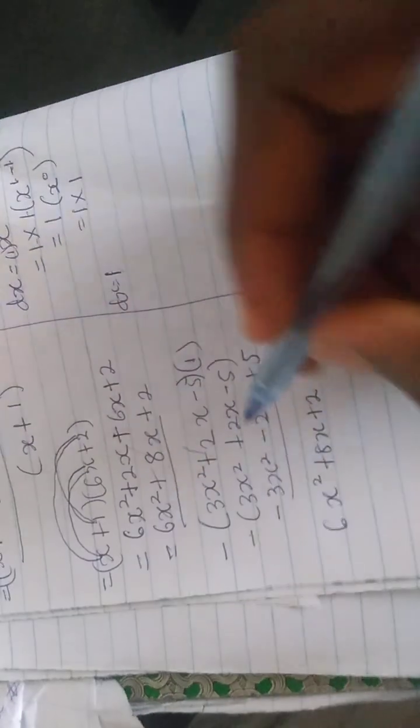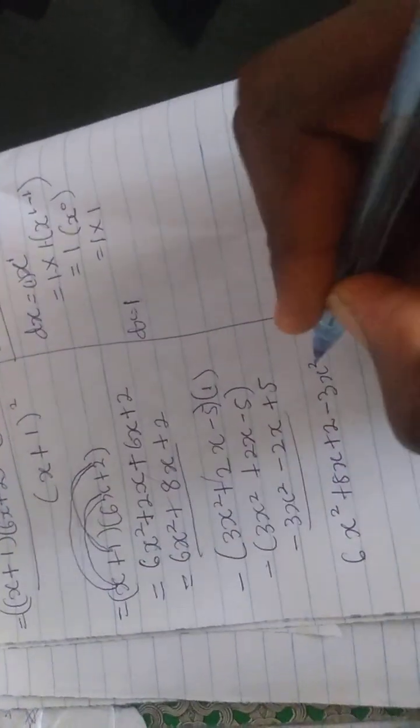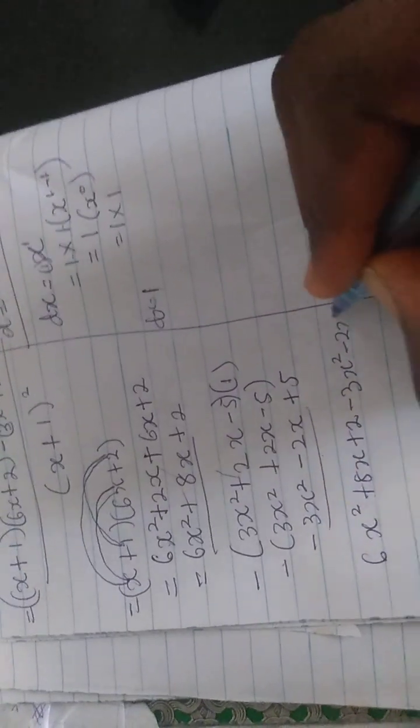Then you add the two parts together: 6x² plus 8x plus 2, minus 3x² minus 2x plus 5, all over (x + 1) raised to power 2.